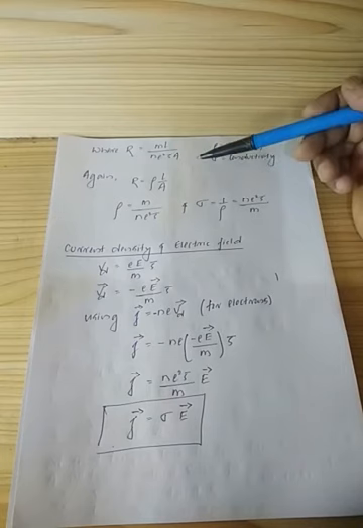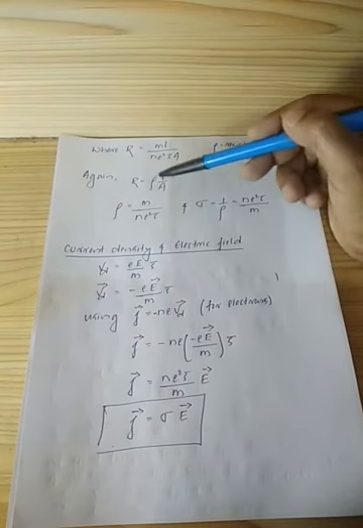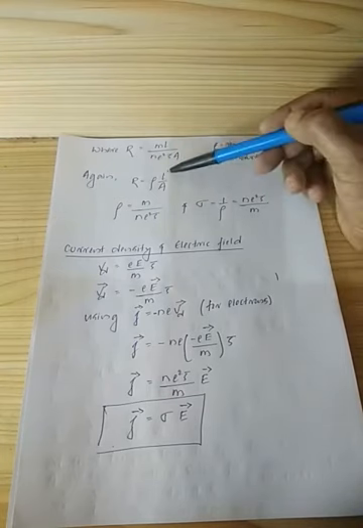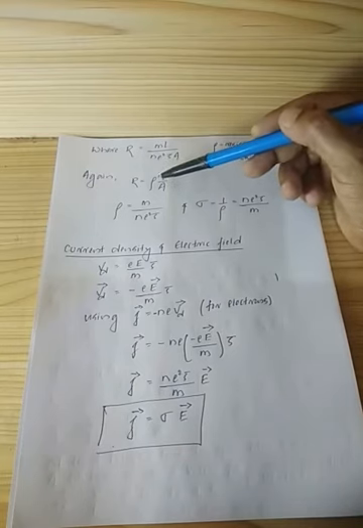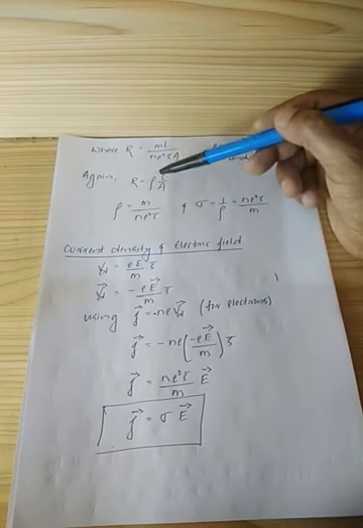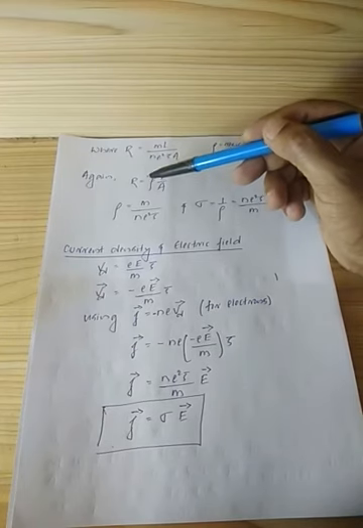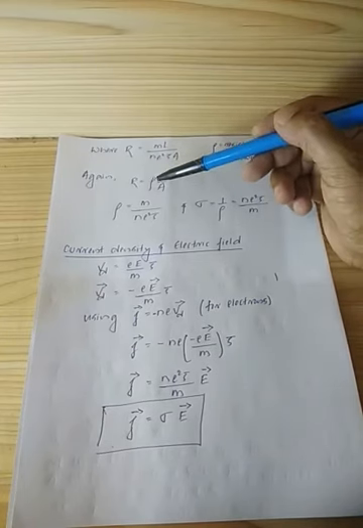Now we have another formula for resistance. R is equal to rho L by A, where again L is the length of the conductor, A is the area of cross section, and rho is called the resistivity of the conductor. This resistivity is nothing but resistance per unit length per unit area of cross section.